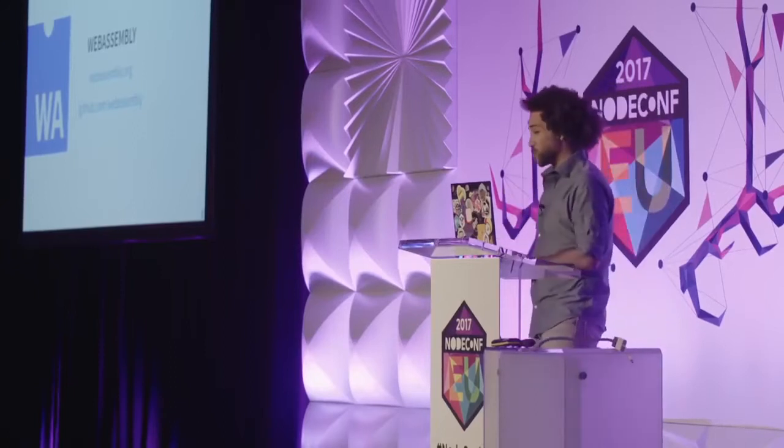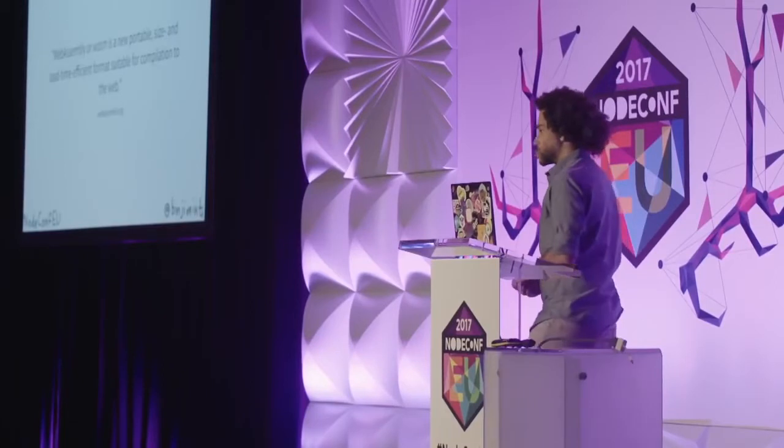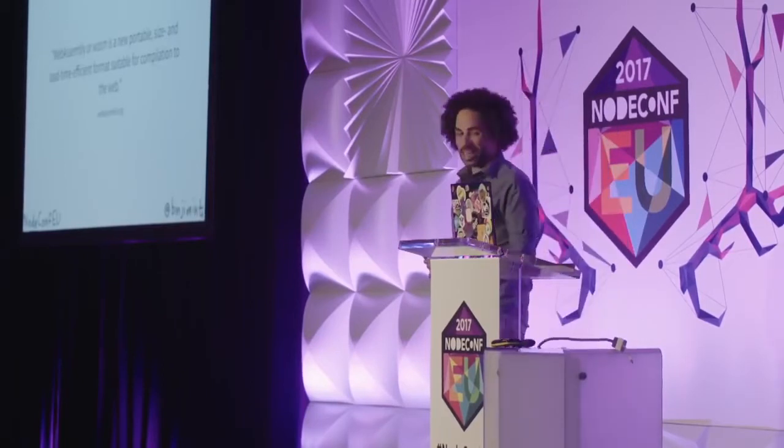We have a community group where we come up with new ideas that we can add to the language. And we also have this GitHub site where basically anybody can contribute. We do all of our work out in the open in terms of the spec. We have a reference interpreter so that you can run WebAssembly and see what it looks like, and so on. So this is what webassembly.org says WebAssembly is.